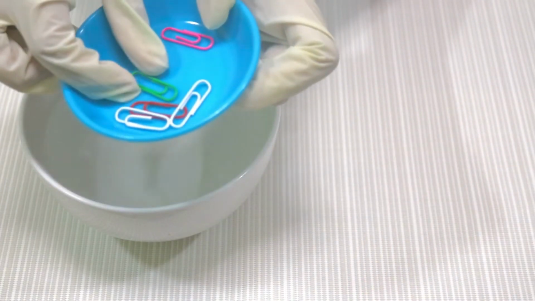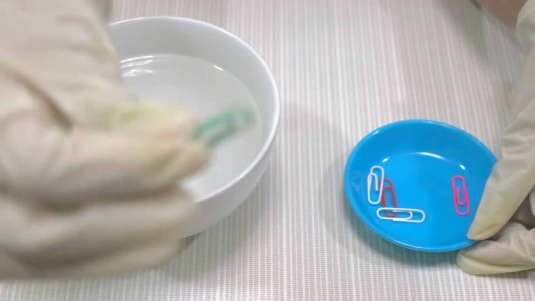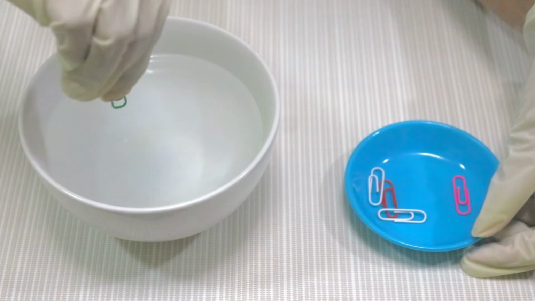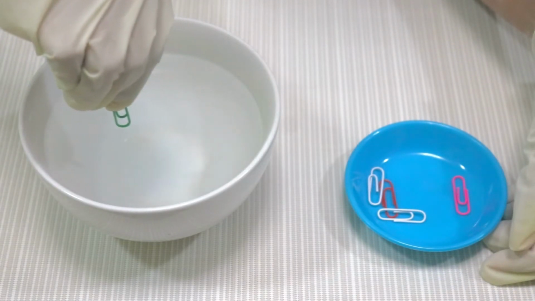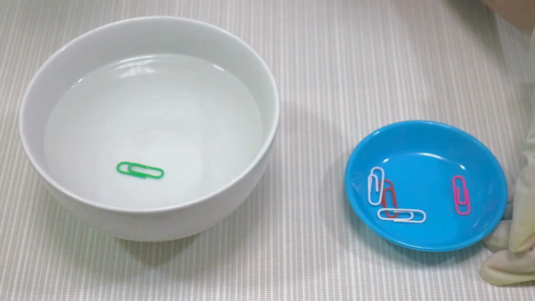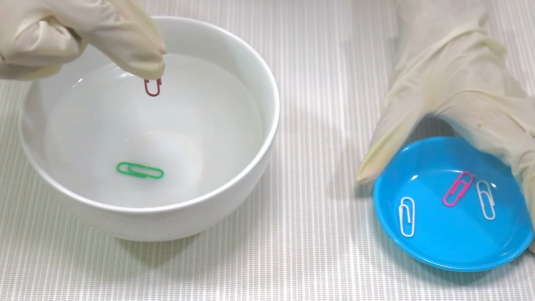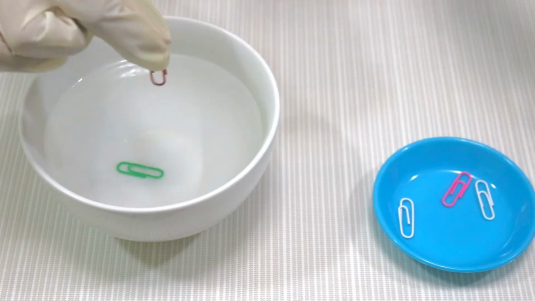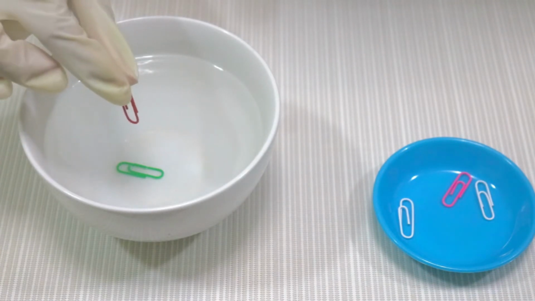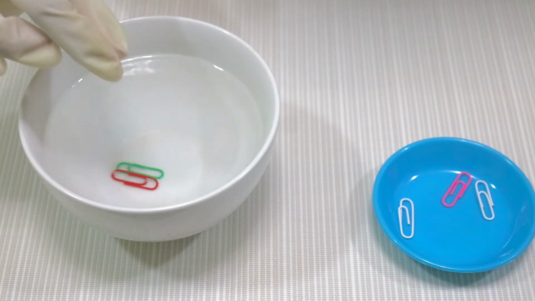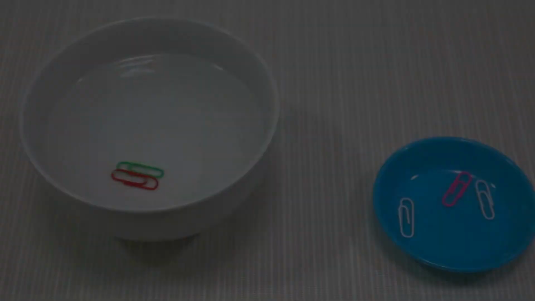I put a paper clip in an upright position, like this, and then see what happens. Why is it drowning? Because the paper clip is made of a material that has a density greater than the density of the water, so it sinks if you put it in the upright position.